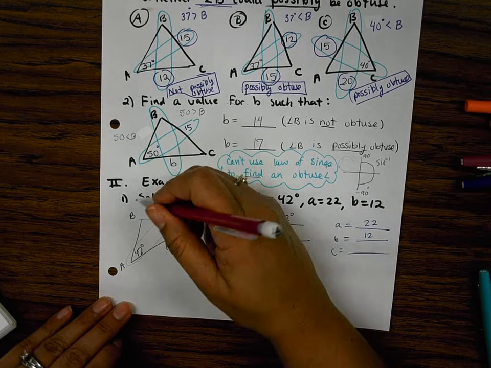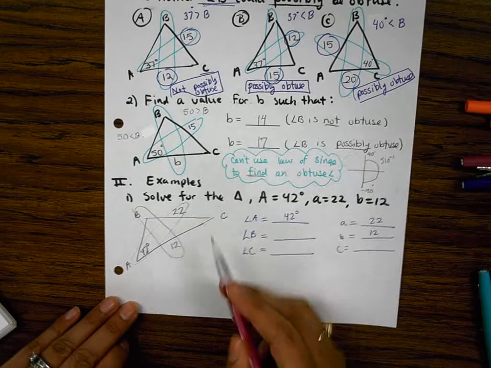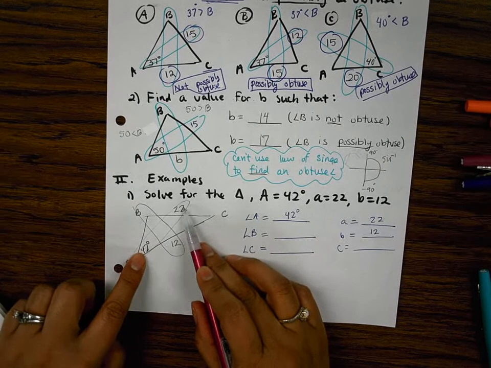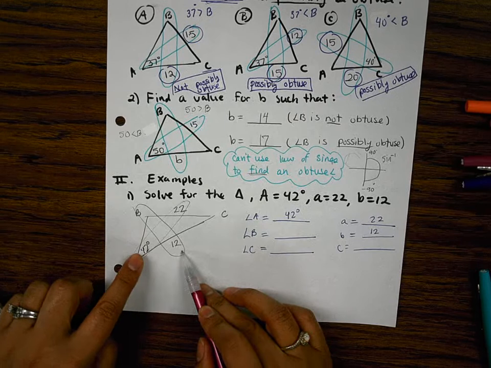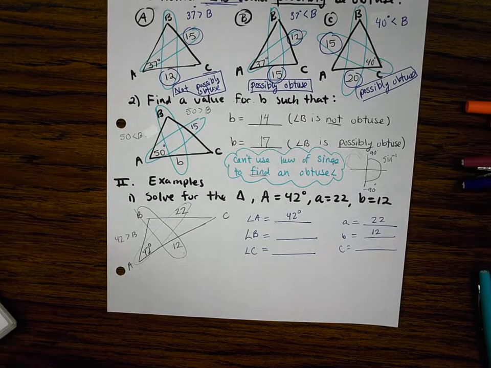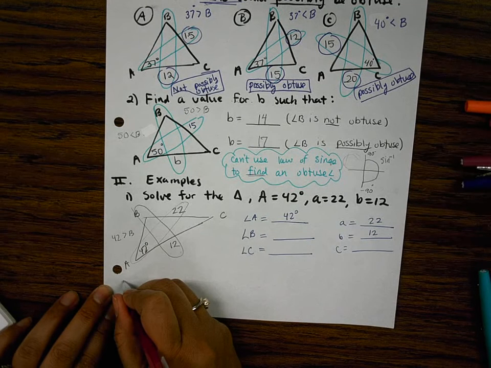You check 42 and 22. 42 matches with the 22, B matches with the 12. Because 22 is bigger than 12, do you see that? 22 is bigger than 12, that means 42 is greater than B. Which means B is not obtuse.